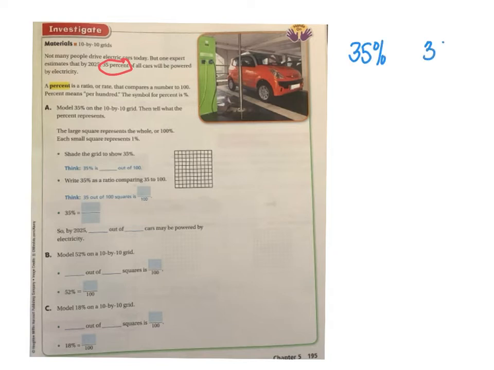That really means 35 out of 100 cars will be powered by electricity. So for every 100 cars, 35 of them would be powered by electricity is what they're expecting in 2025. A percent is a ratio or a rate that compares a number to 100. Percent means per 100, and the symbol for percent is this little guy there.